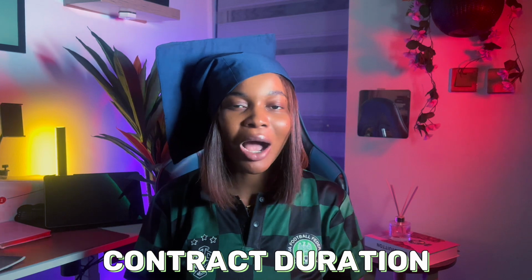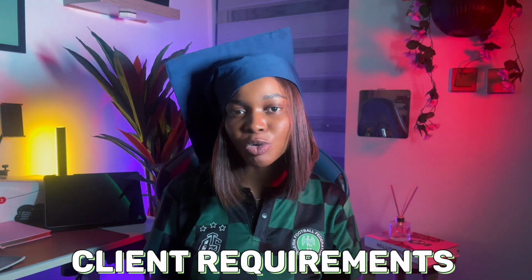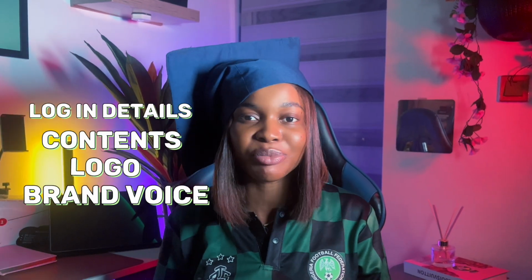The next section is to include the contract duration. How long is this contract for? Is it up for 1 month? Is it up for 3 months? Is it up for 1 year? You want to let us know. And after that, you want to move down to the client requirements. What do you need from the client to allow you to work smoothly? Their login details, content, logo, brand voice, brand tone. You want to include everything that you need from the client to help you work smoothly.